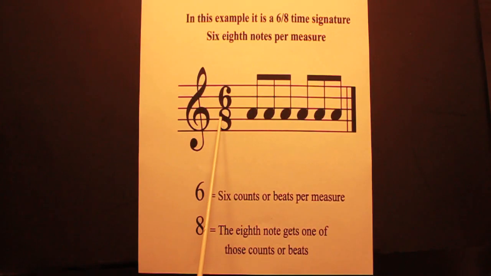Here's a sample of 6/8. 6 counts to the measure. 1, 2, 3, 4, 5, 6. And it's the 8th note that gets the count. 1, 2, 3, 4, 5, 6. Well, wait a minute, I don't see the stem. Well, when you have 8th notes right next to each other, you can beam them together with one beam, and that would make it an 8th note, whether it's a single stem or a single beam. But there's 6 counts or beats in this measure, and the 8th note gets one of those counts.